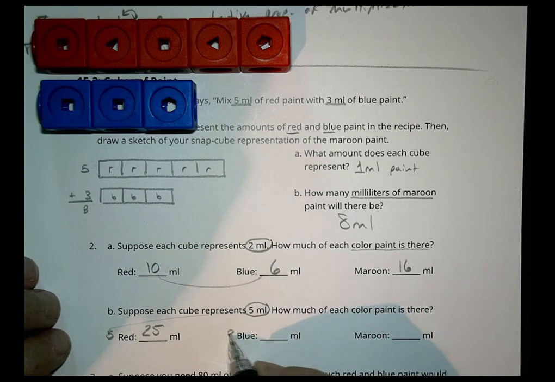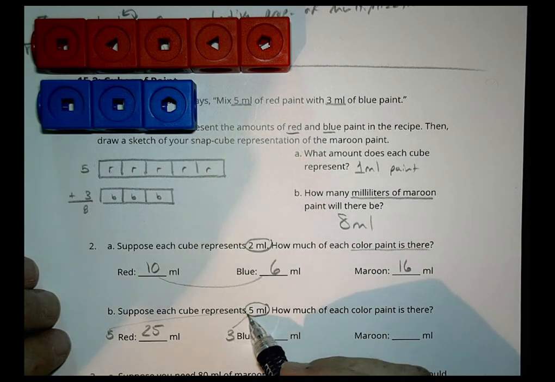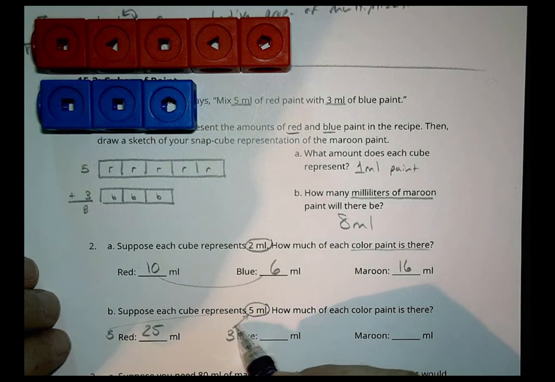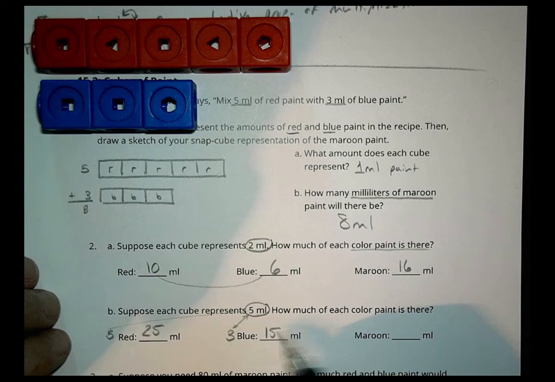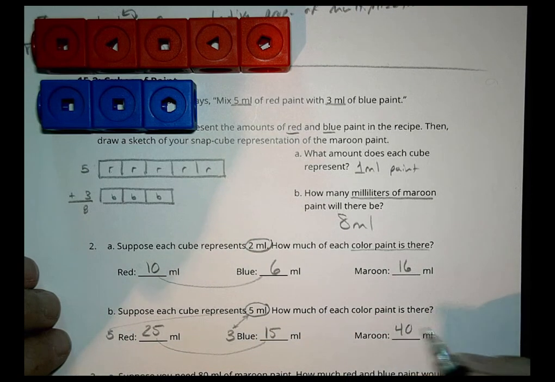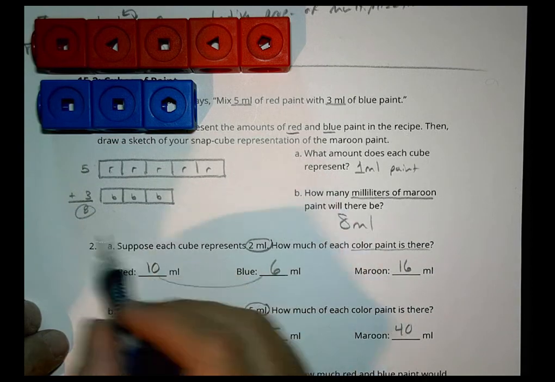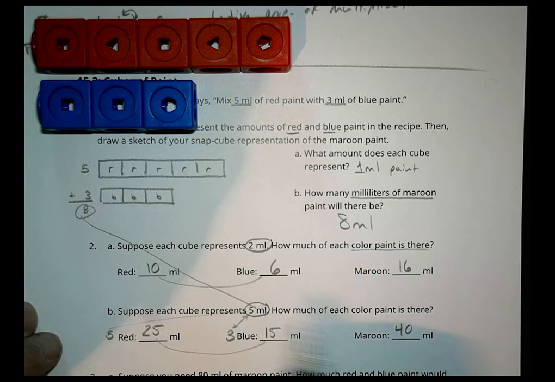I have 3 blue, so I have 5, 10, 15, or notice here, because each one has a value of 5, 3 times 5 is 15, and my total, I can either add them up, 25 plus 15 is going to be 40, or I can recognize that in total I still have 8 blocks, and 8 times 5 is 40 as well. Alright?